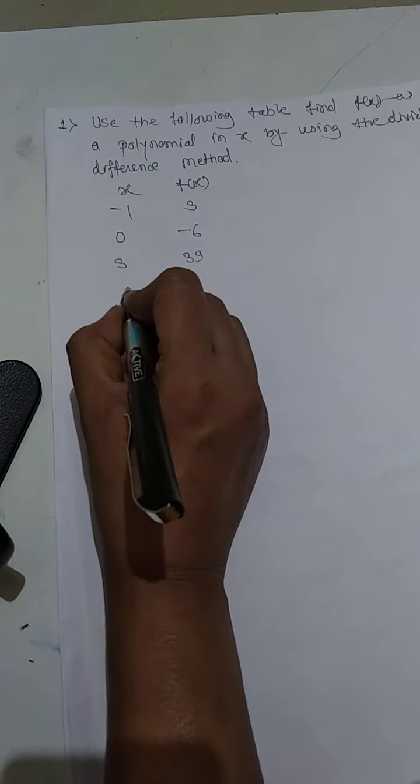Again, the divided difference of three numbers is found using this formula: [x0, x1, x2] is equal to ([x1, x2] minus [x0, x1]) upon (x2 minus x0). By using this formula this difference is found out and we get the value 6. This is [x0, x1, x2]. The same formula is used and we get the value 41, and again the value 132.